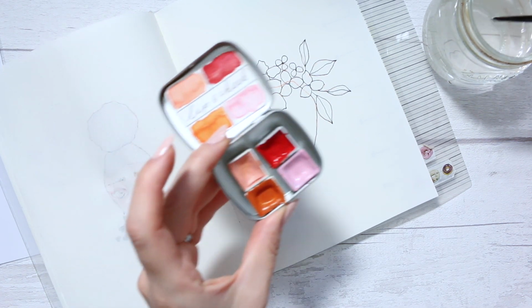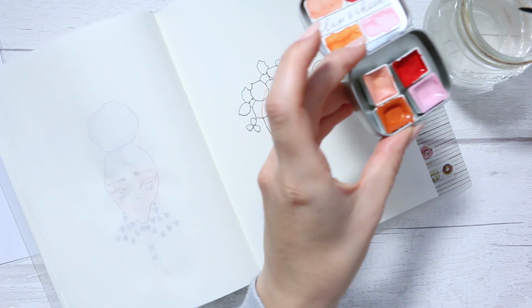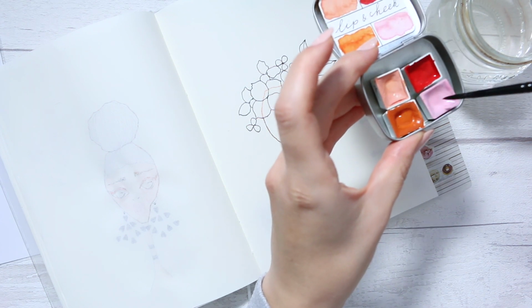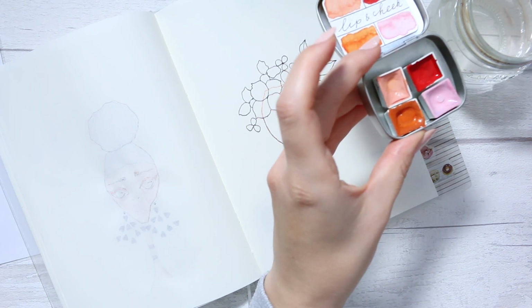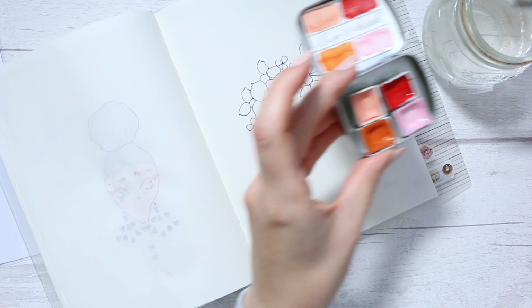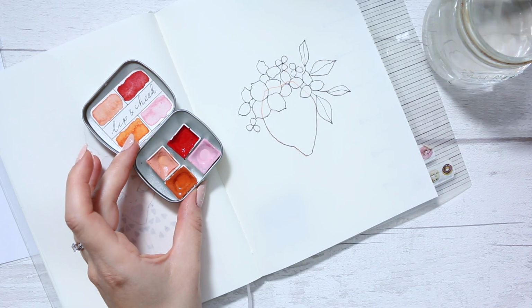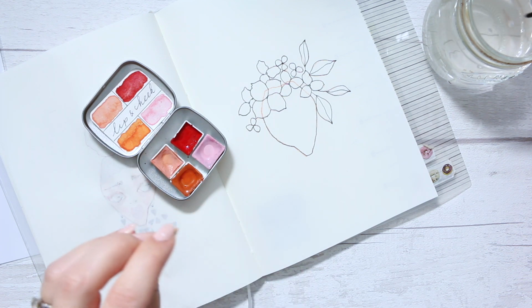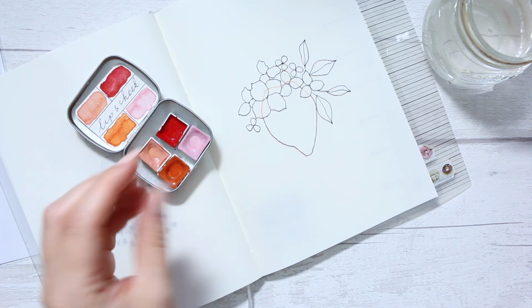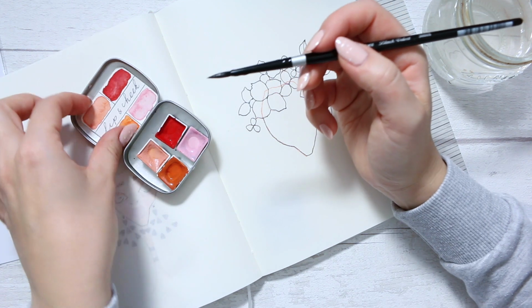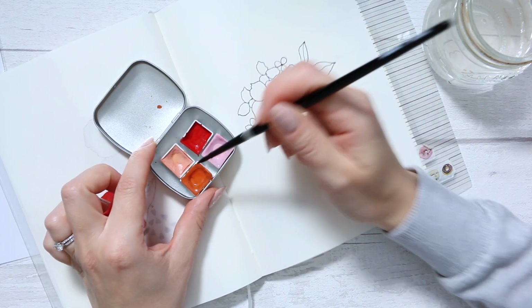Okay, so I'm just going to drop a little drop of water. Really don't have to do this with these watercolors because they're super creamy, but I just like doing it so that I don't have too much of the dry pigment. So now I'm going to actually mix up the colors.